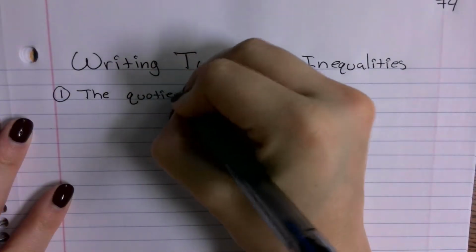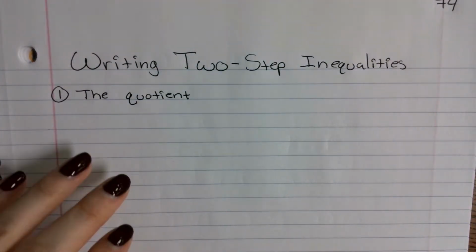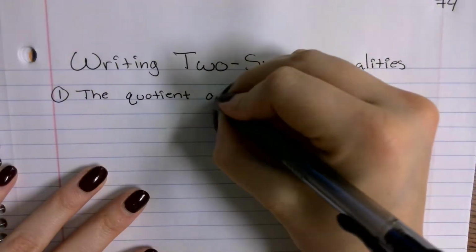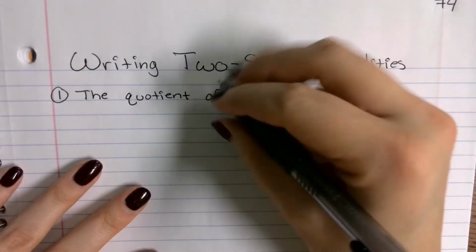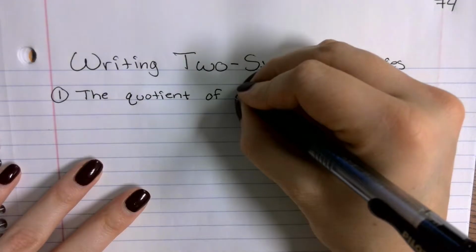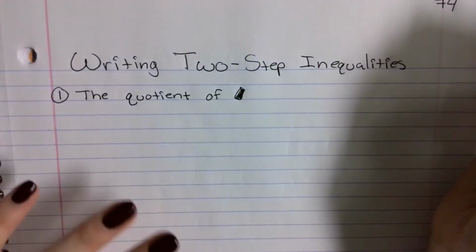All right, so all we're going to be doing today, guys, is translating from words to the actual inequality. So you need to know some of the keywords for what inequality symbols you would be using, but you also need to know your keywords for your operation.